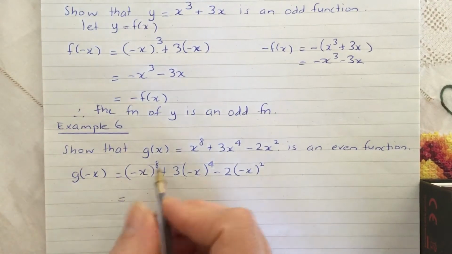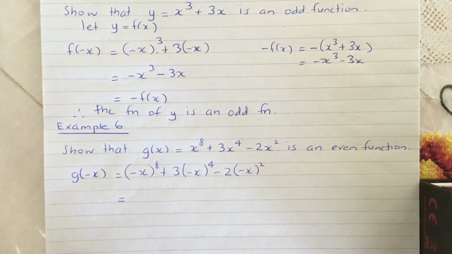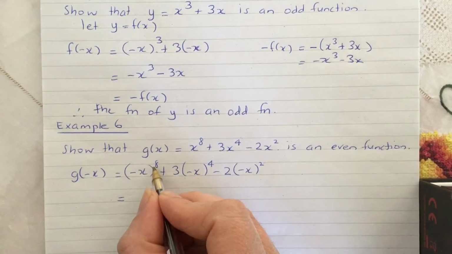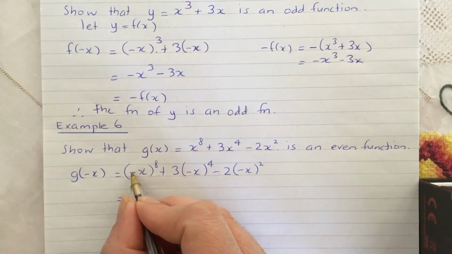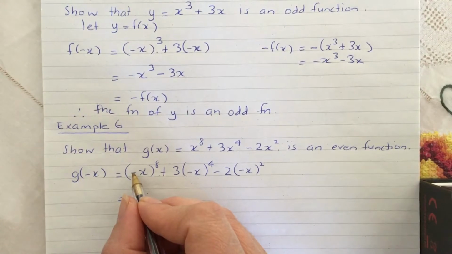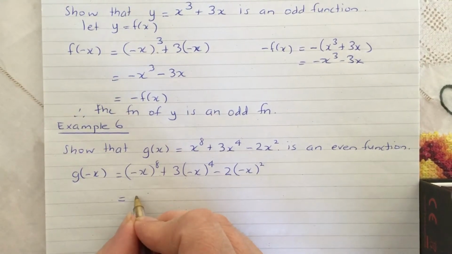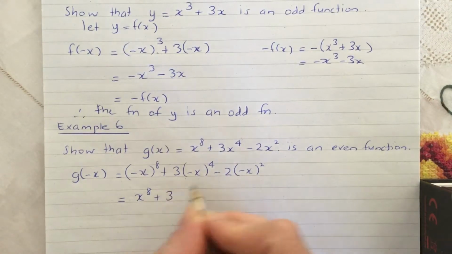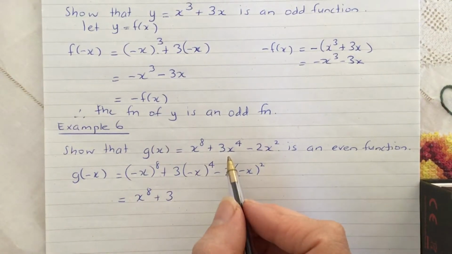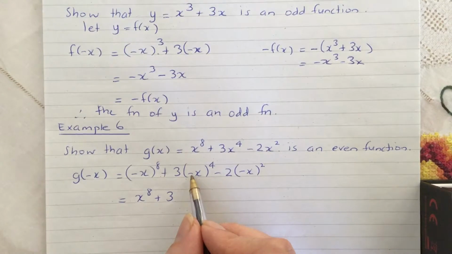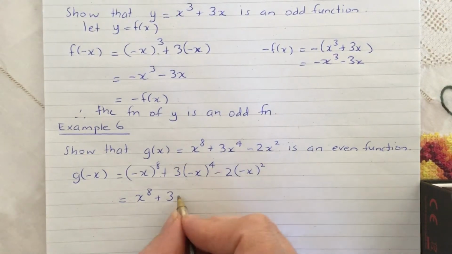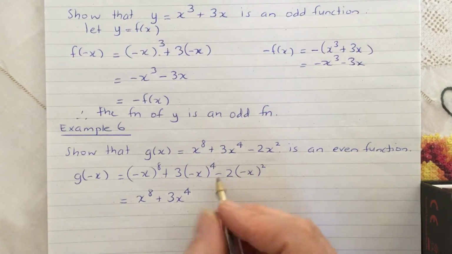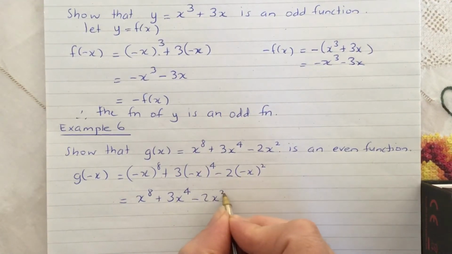So what's minus x to the 8? Well, that's going to be x to the 8, okay, because you have an even number of x's. So an even number of negatives is going to cancel out to be a positive. So x to the 8, and then plus 3 minus x to the 4. Again, you have an even number of negatives, cancels out to be a positive, so it's going to be x to the 4. Minus 2 times x squared is minus 2x squared.